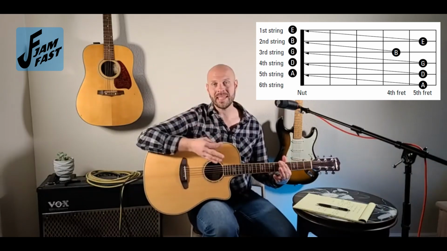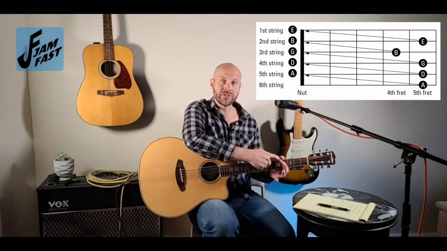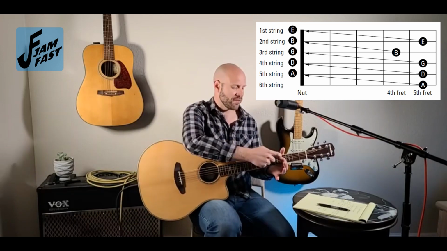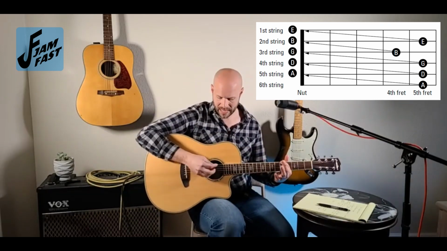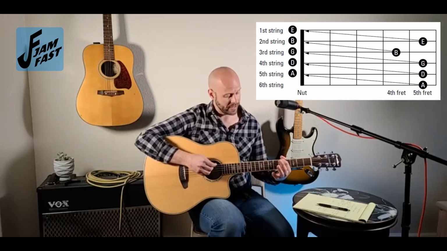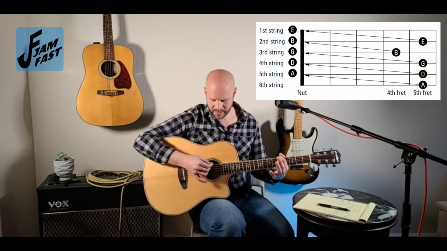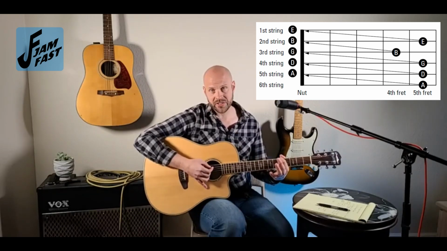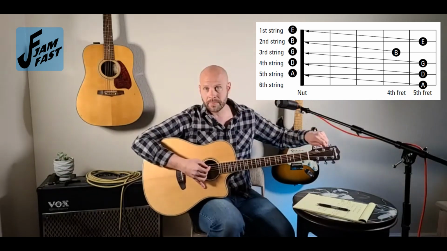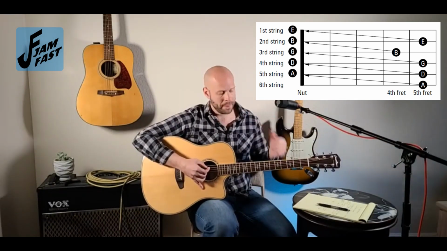But we want those to be equal. In relative tuning, we can use the 5th fret of one string to tune our next string. So the 5th fret of our 6th string, an A, we want it to match the open note value of our 5th string. So I first pluck that 5th fret, and then when I hit my 5th string, I'm going to tune my tuner knob up here until those notes are equal.